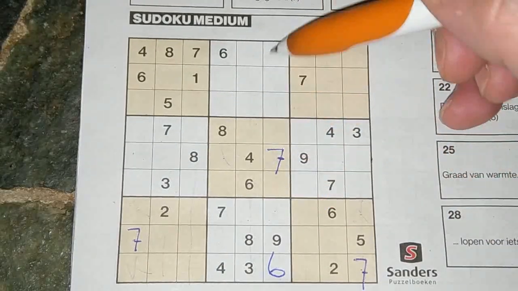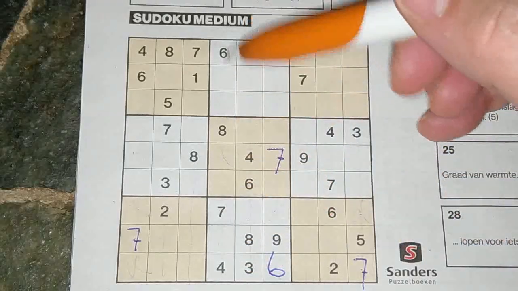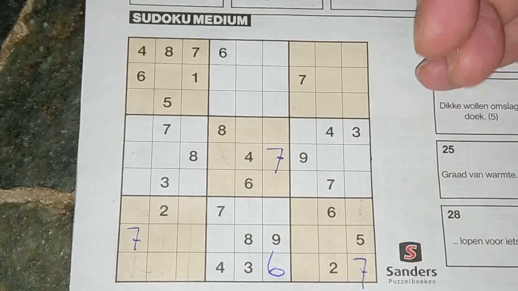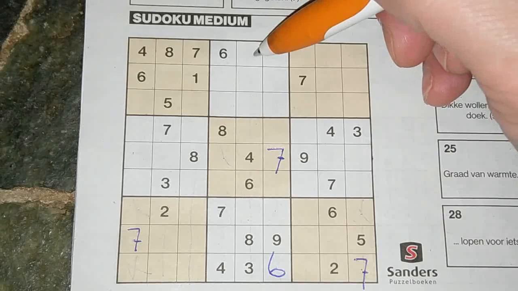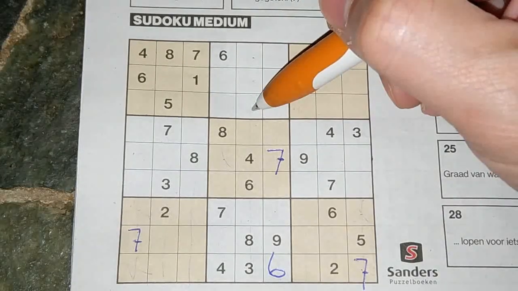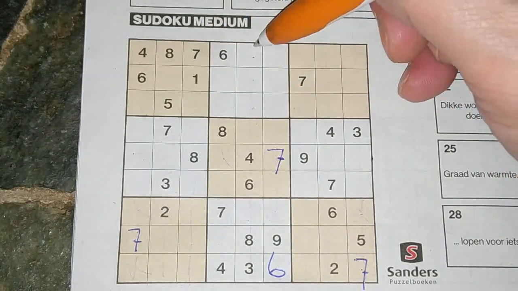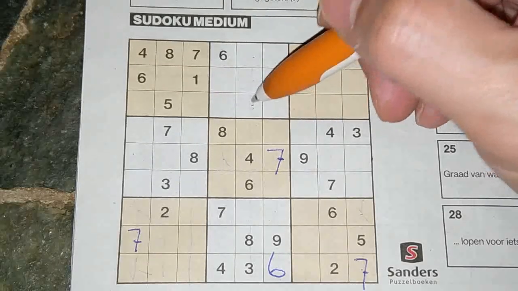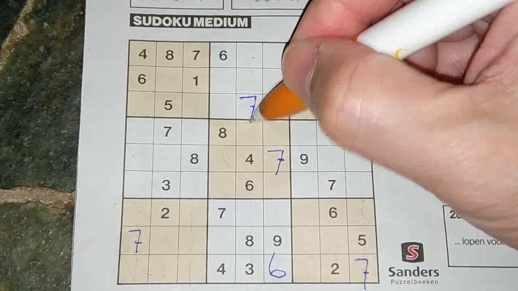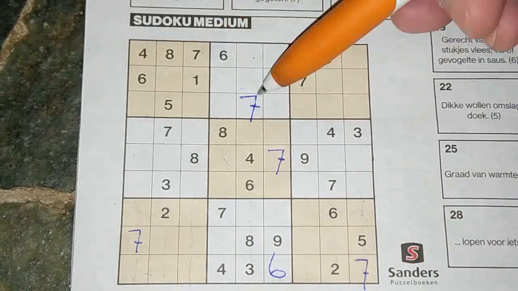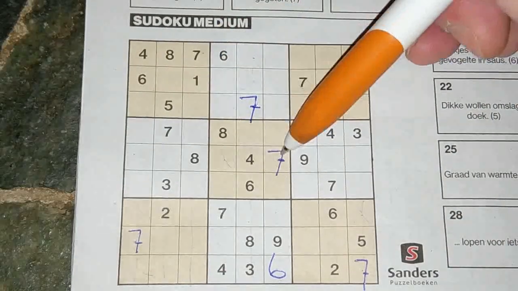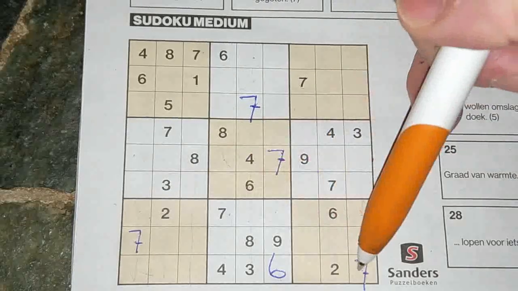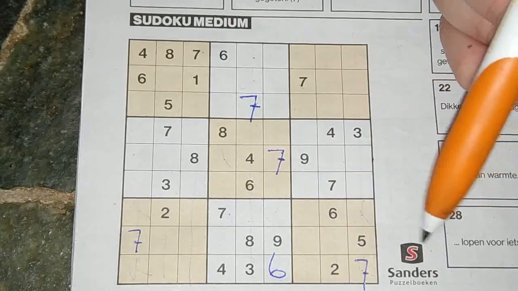7 in this column, 7 in that column. So in the middle column, the only three places for a 7 is here, here, or there. But I see here already a 7, so no 7 there. I see here a 7, so no 7 there. Only place for the 7 should be here. And all the 7s are used, I can see. Yes, alright.